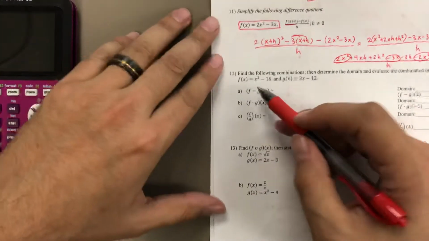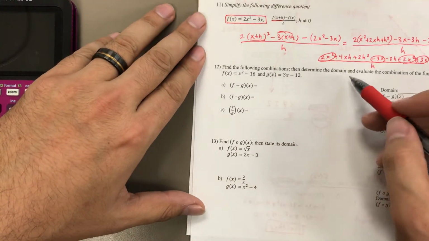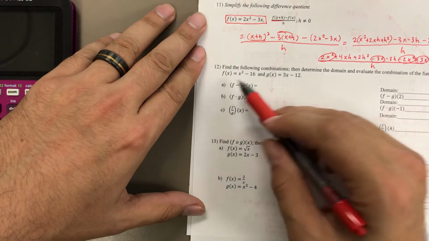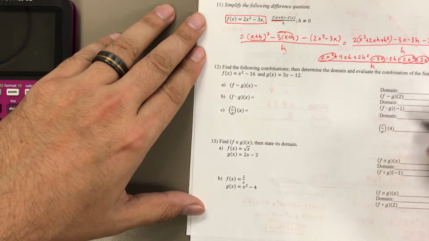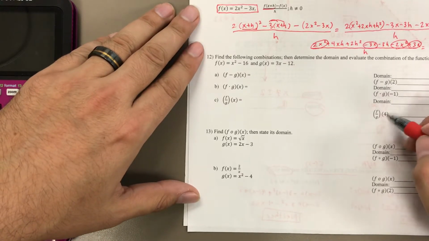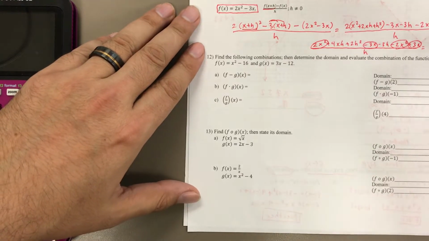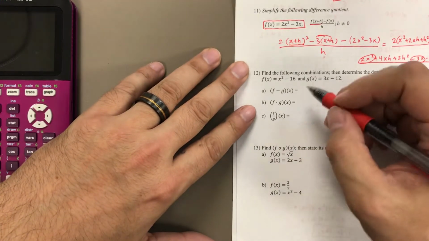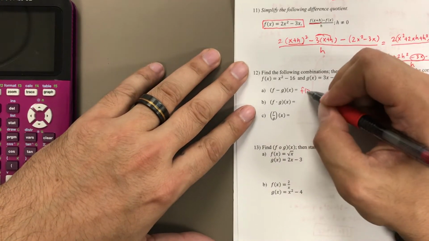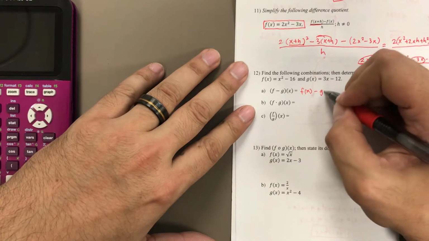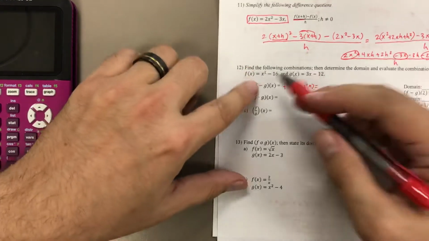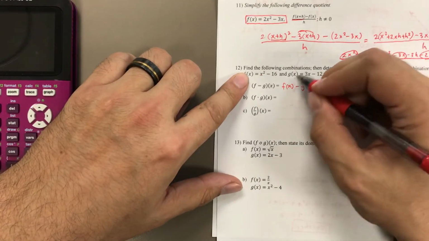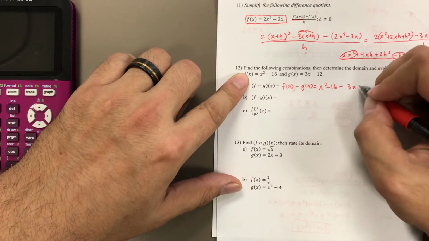All right, so find the following combinations, then determine the domain and evaluate the combination of the functions. So that's all this part where we have to plug in the numbers afterwards. So let's go ahead and take a look at those. So this says f minus g. That is literally just take the f function, f of x, and subtract away the g function, g of x. So the f of x function is x squared minus 16, and then we're going to subtract away the entire function g of x, so 3x minus 12.